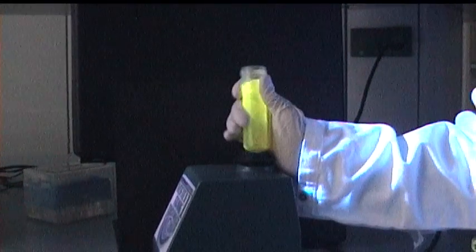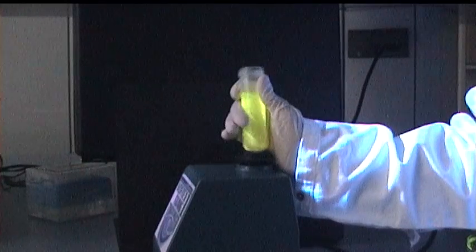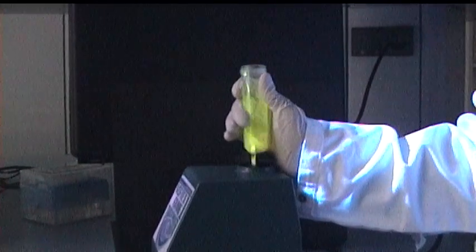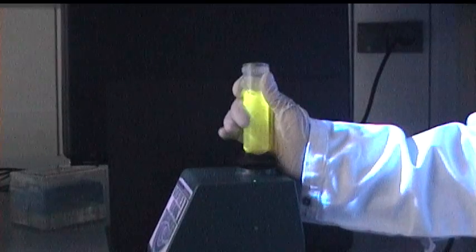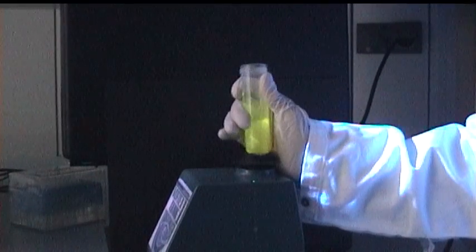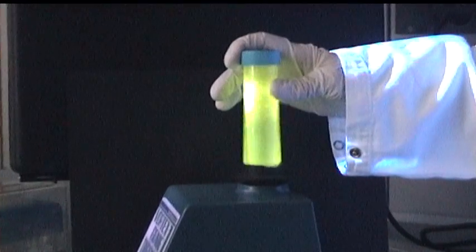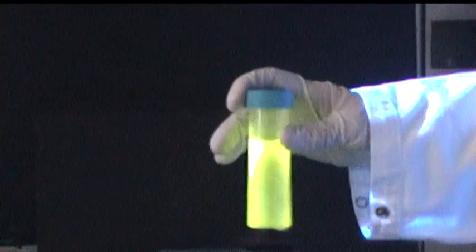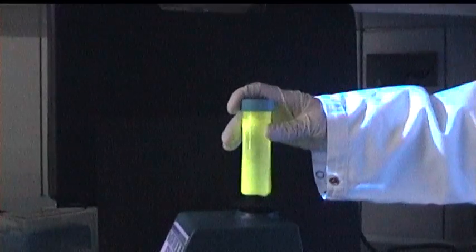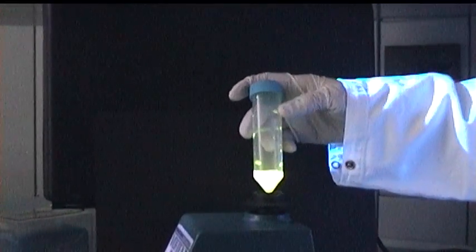The importance of vortexing closed vessels is also demonstrated here with an open Falcon tube. Mark the large amount of fluid escaping from the tube while vortexing. This cannot happen with a closed Falcon. Remember, however, that droplets can be present on the lid.